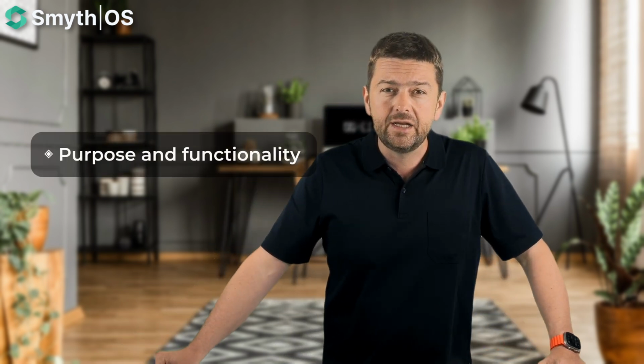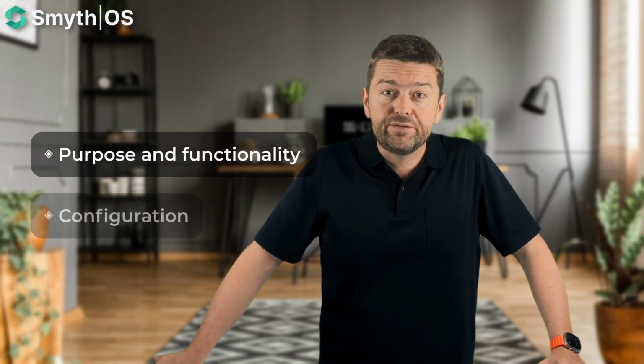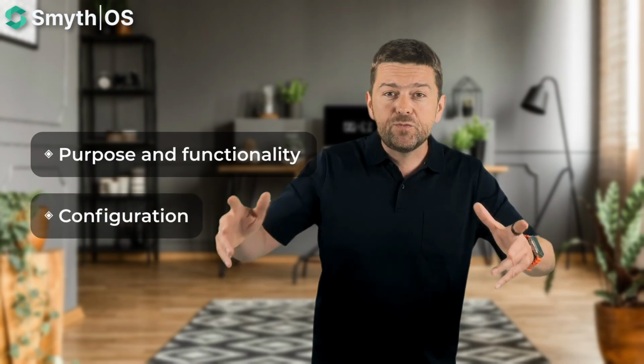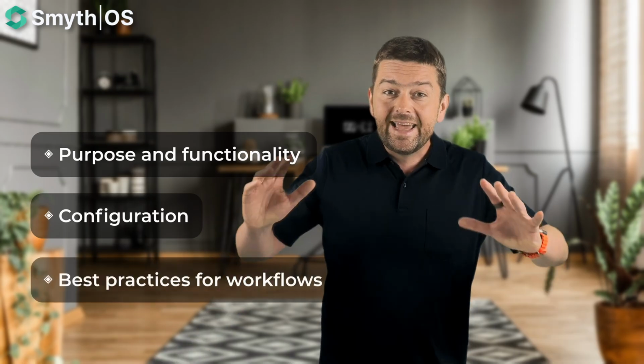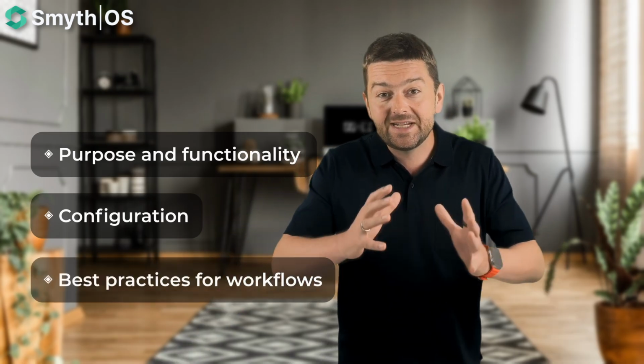In our next video, we'll explore the advanced use of classifiers. We'll dive into their purpose and functionality, how to configure them for different scenarios, and best practices for using classifiers in your workflows. Get ready to supercharge your data classification skills. Thanks for watching, and we will see you in the next video.